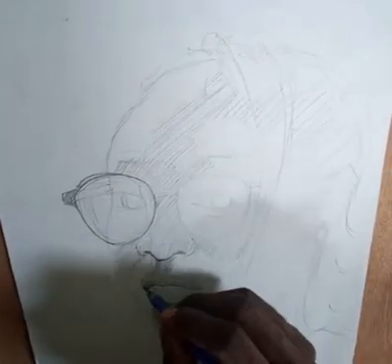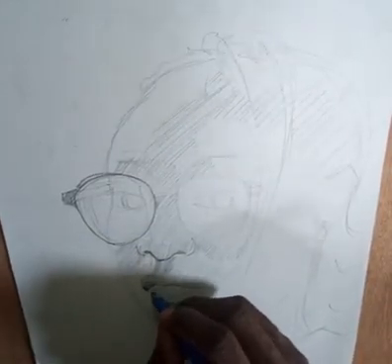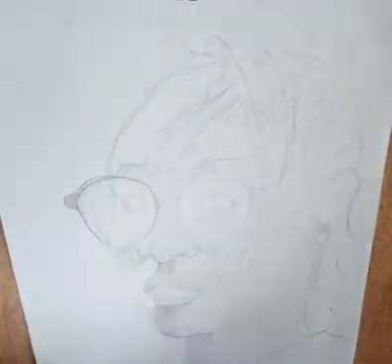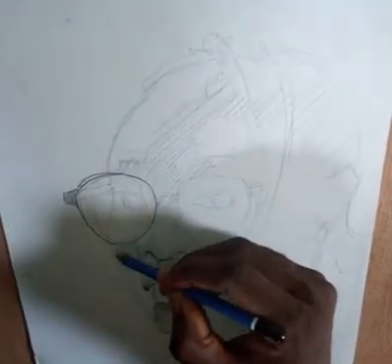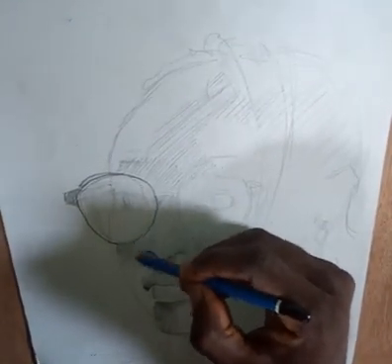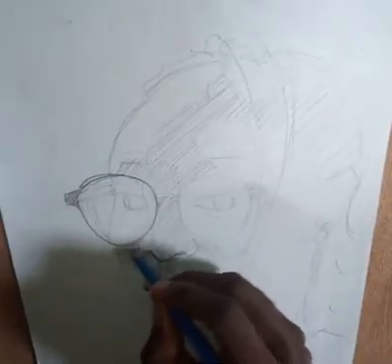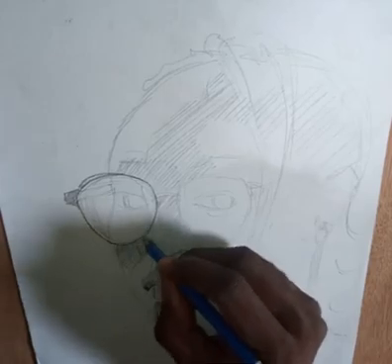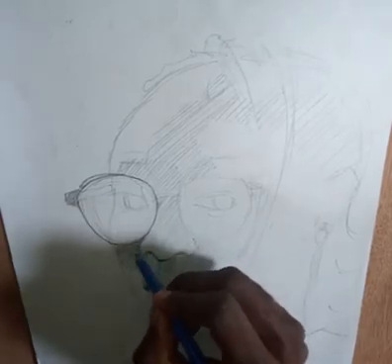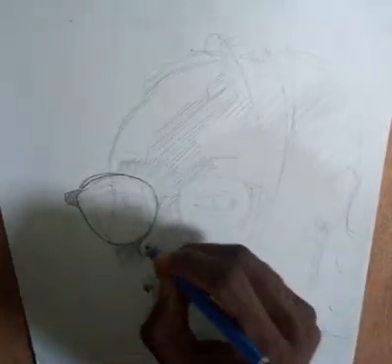Now this is what I say. I add a little bit of cross arching when I try to darken some parts. And you can see that here in this section. You can see that very clearly here. Now this is just my lesson 1 for shading.